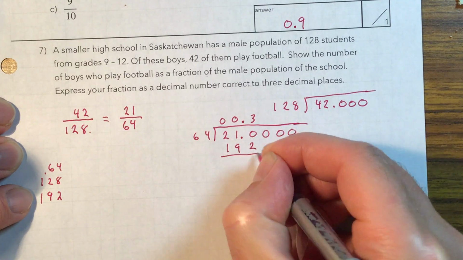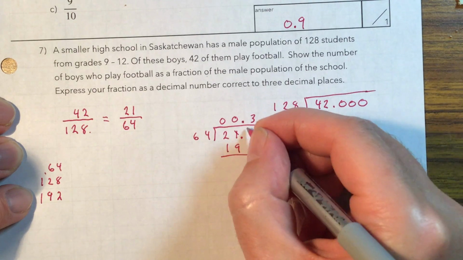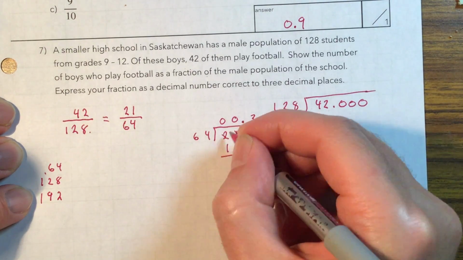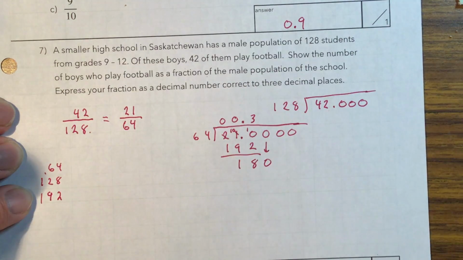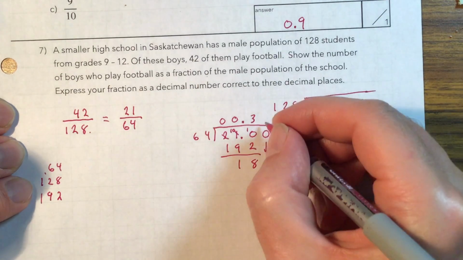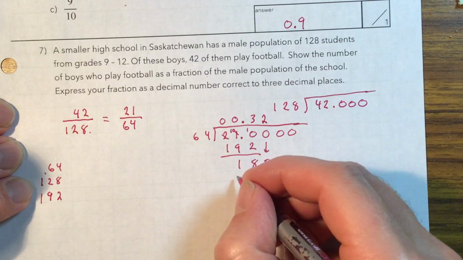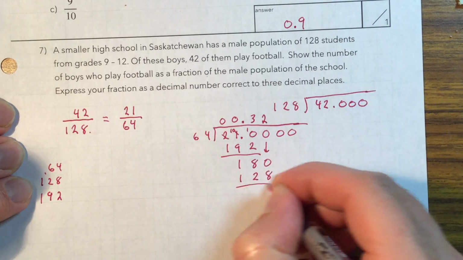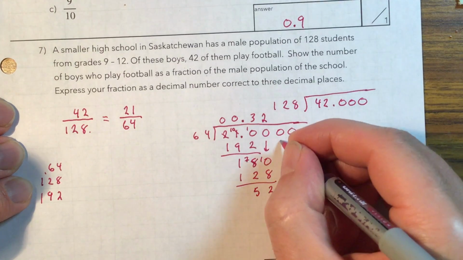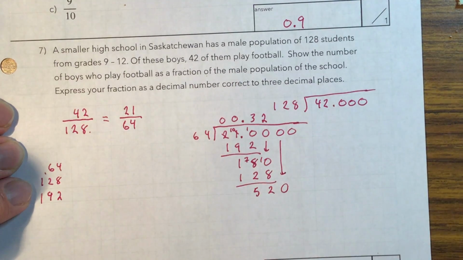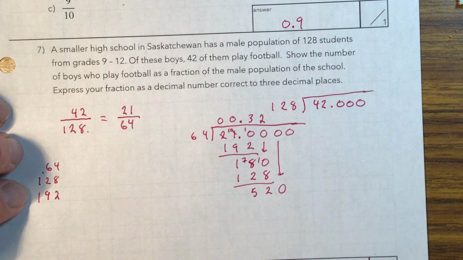192. Subtract. Subtract 10, that's 8. Subtract 10, so it's 180 is my next one. Well, 3 is too big, I have to go with 2. 2, 128. Subtract 52, so 520. So how many times is 64 going into 520?